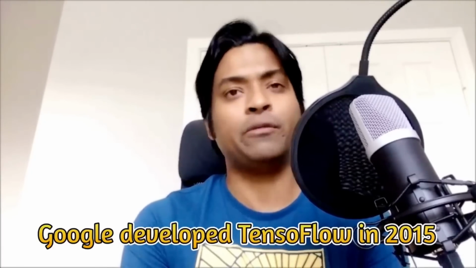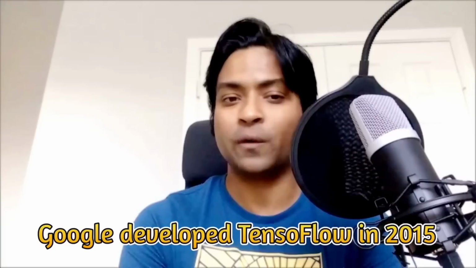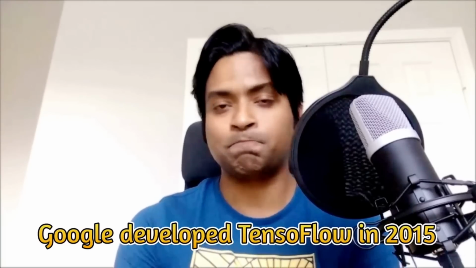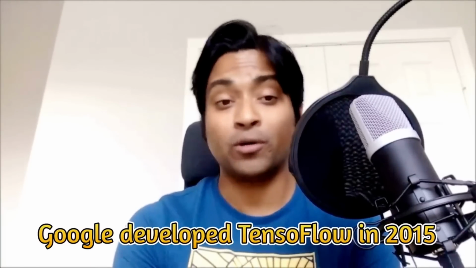So what is TensorFlow? TensorFlow was developed by Google and released as open source software in 2015. It grew out of Google's homegrown library, which was refactored and optimized for production purposes. When TensorFlow got released in 2015, it was one of the main machine learning libraries people were using to build neural network models.